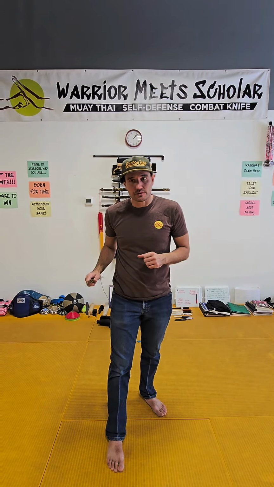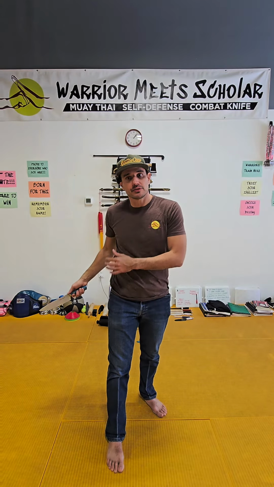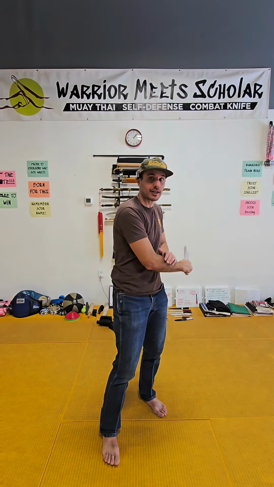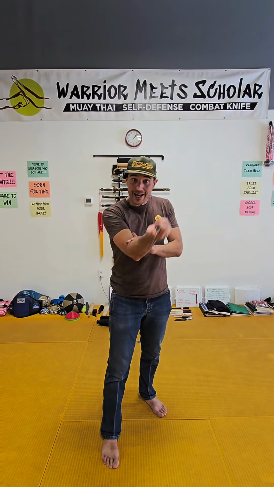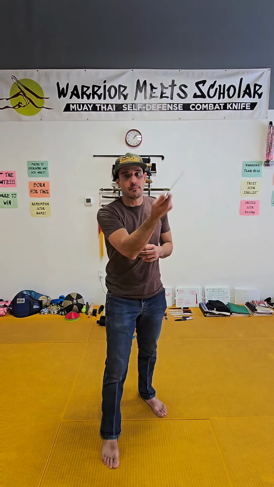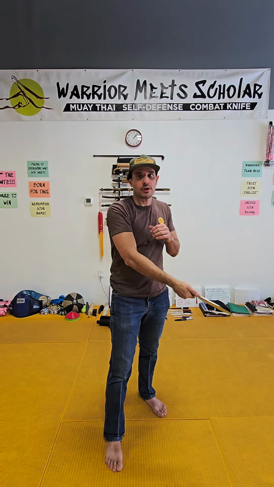Now, our 9 and 10 lines are going to be the upward diagonals. The 9 starts from the right hip and goes upward diagonally. The 10 goes upward diagonally from your left hip. Think of this like swinging a tennis racket, forehand and backhand. So 9, 10. This would be your X working from the bottom up. So review: 1, 2, 3, 4, 5, 6, 7, 8, 9, 10.